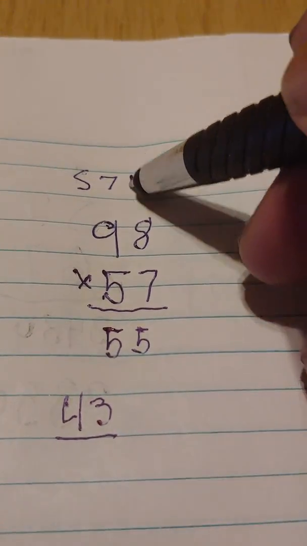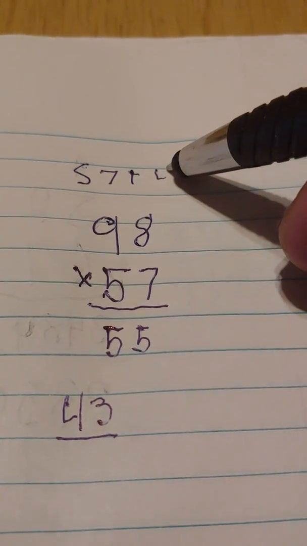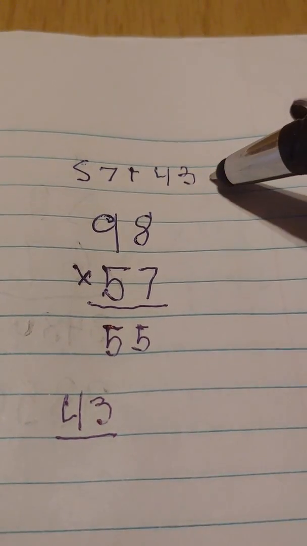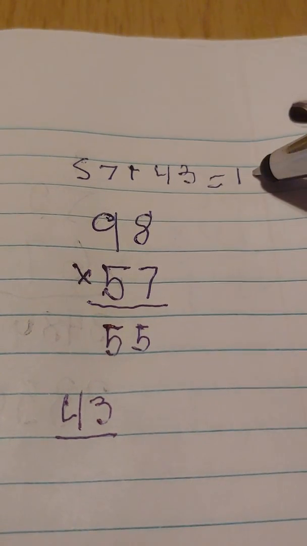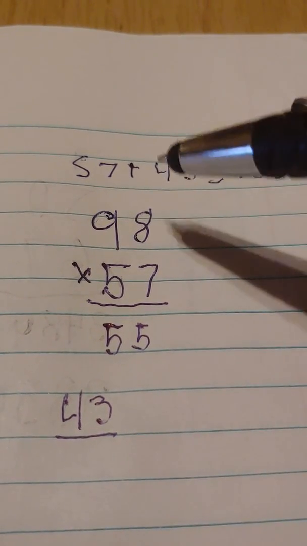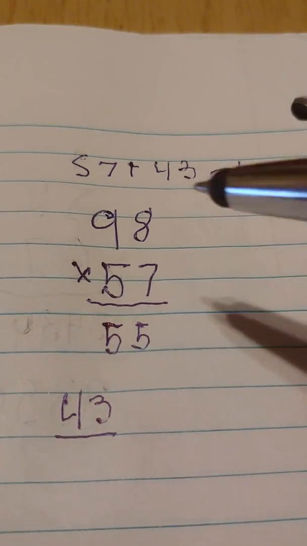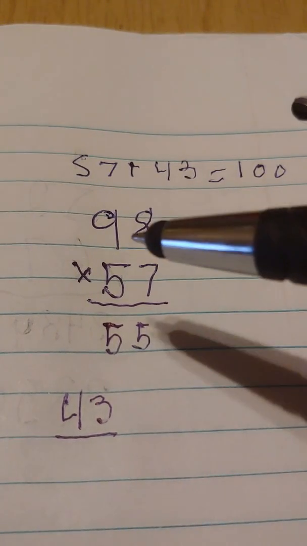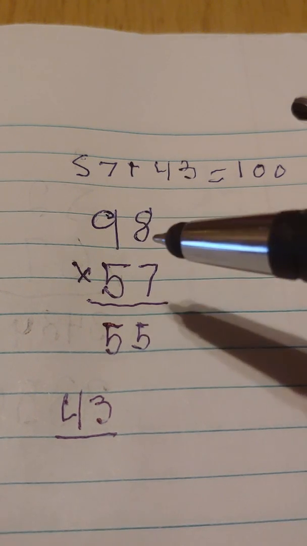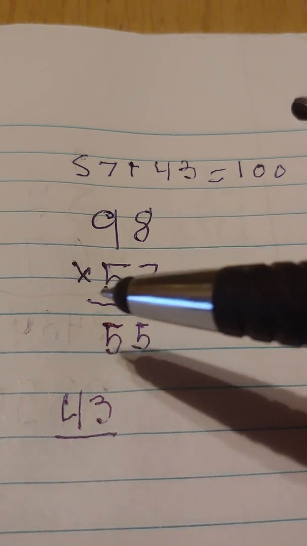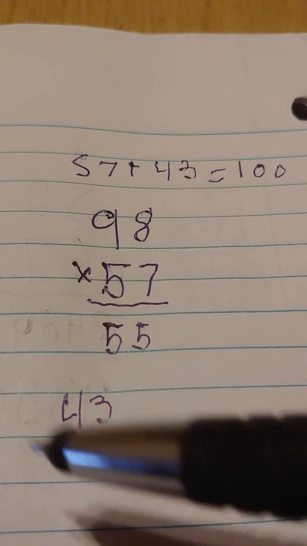So if you know that 57 and 43 equal 100, then the difference is called the complement. So what you do is you take this number here, 2 from 100, and you take the complement, which is 43, and you double it.